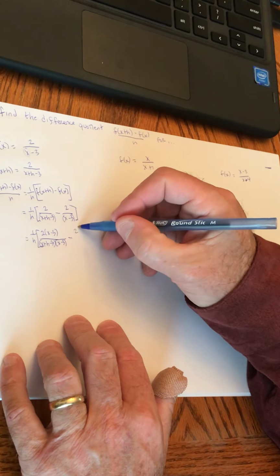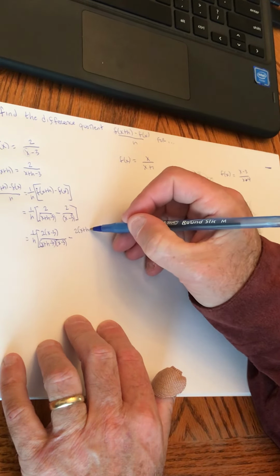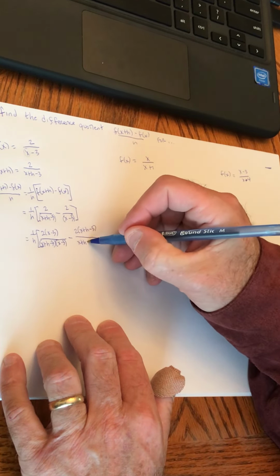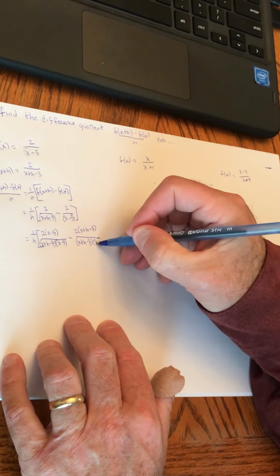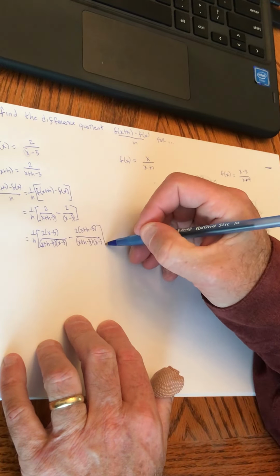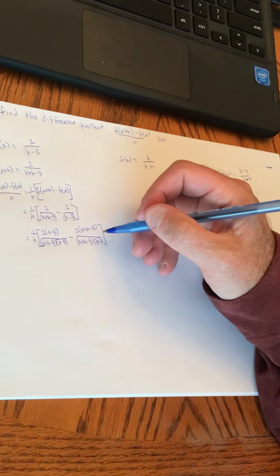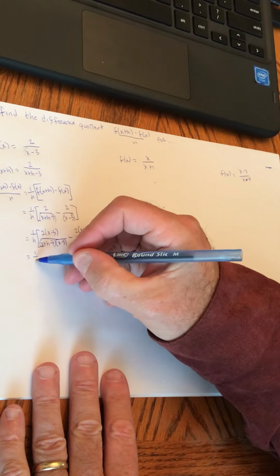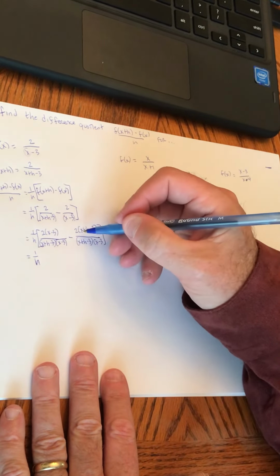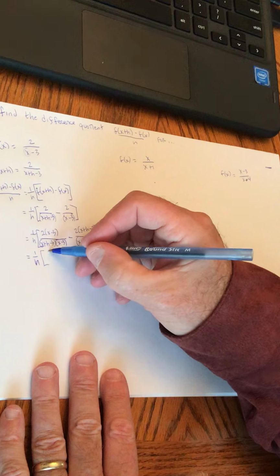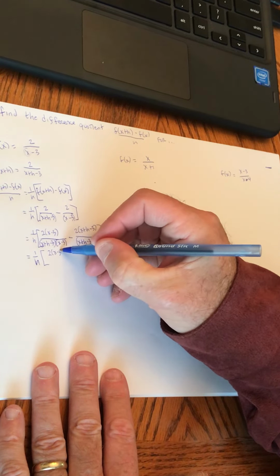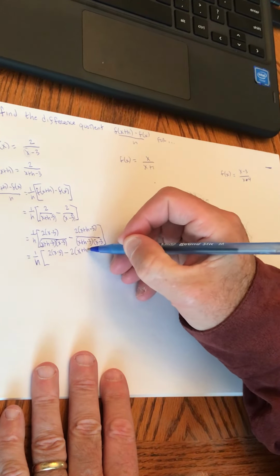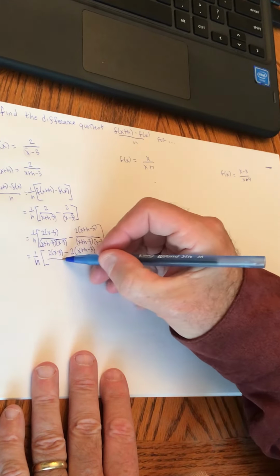So I'm going to multiply numerator and denominator by x plus h minus 3. So that now I have a common denominator. When I subtract two fractions with a common denominator, I add the numerators, or subtract the numerators in this case, and keep the denominator the same.